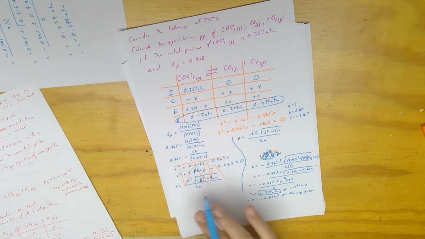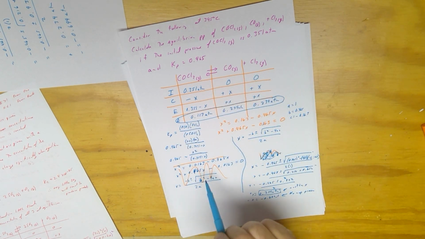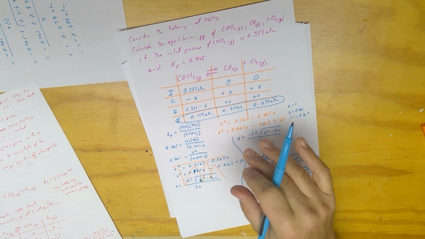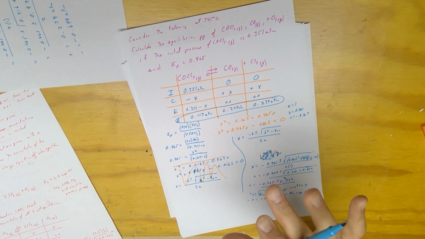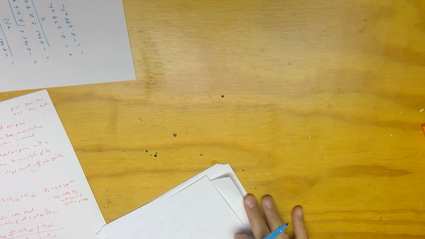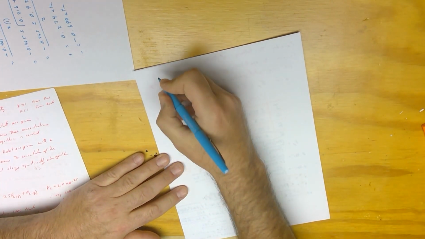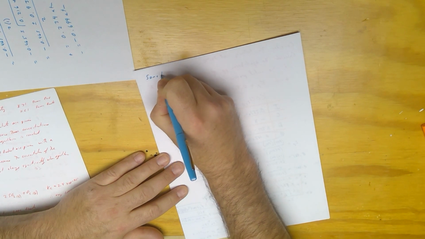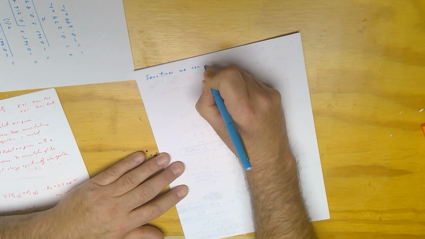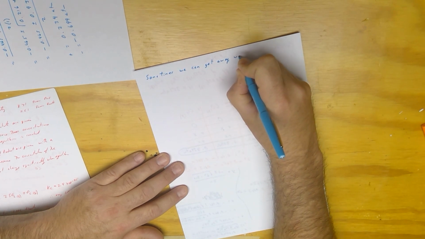So now, let me show you a way that we can estimate this when you run into this quadratic issue. And this is going to be important actually in acids and bases, all right? So let's simplify it a little bit. So sometimes we can get away with estimating.